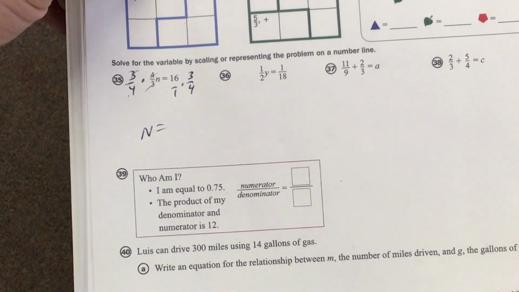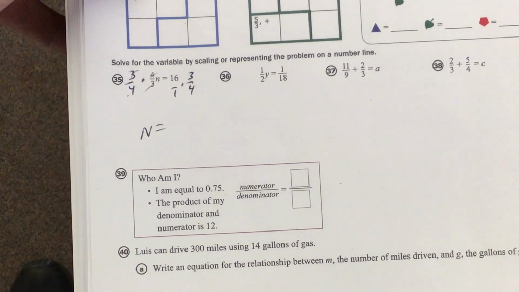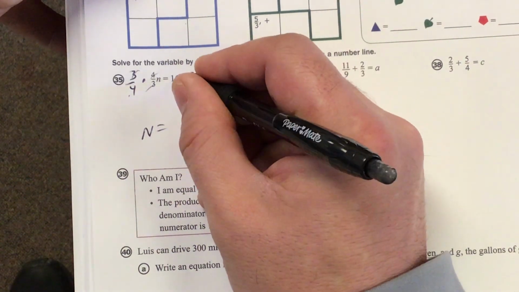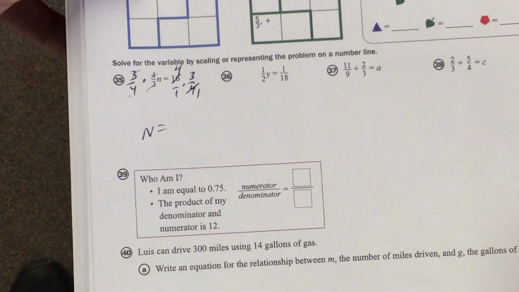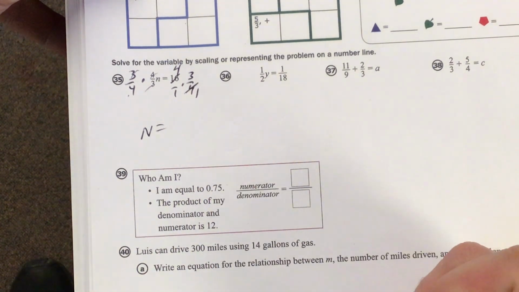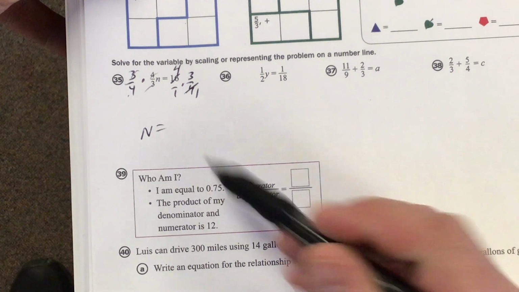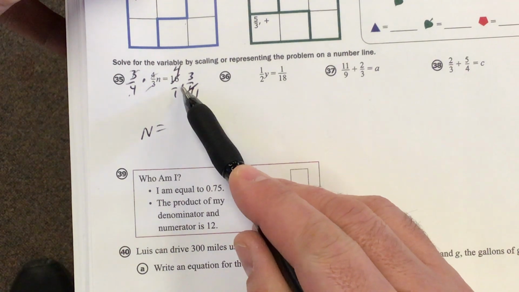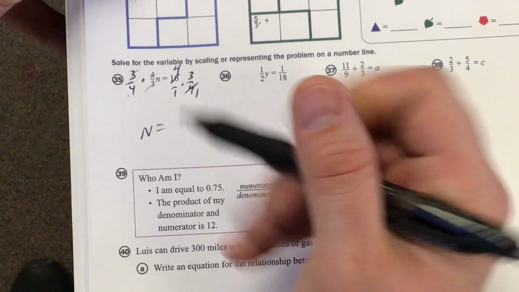What can cross cancel there? The 4 and the 16. What goes into both of those? 4. Four times 3 is 12. There you go.